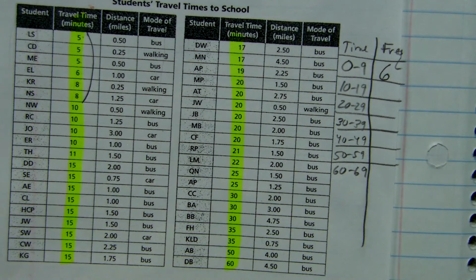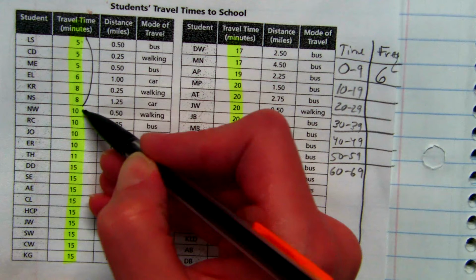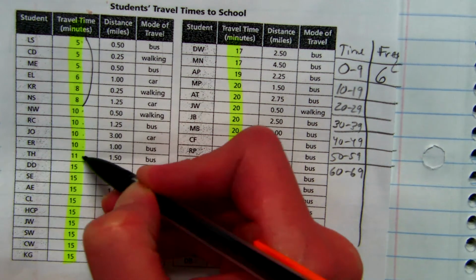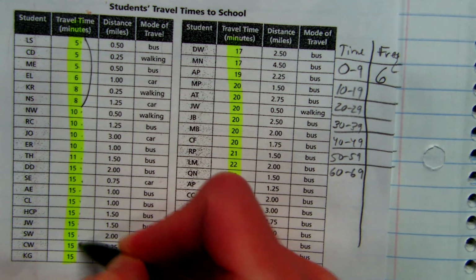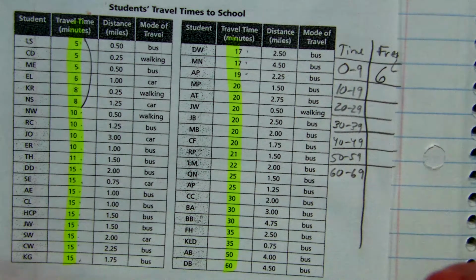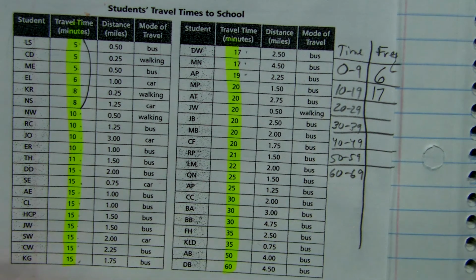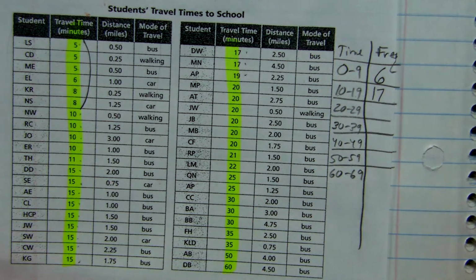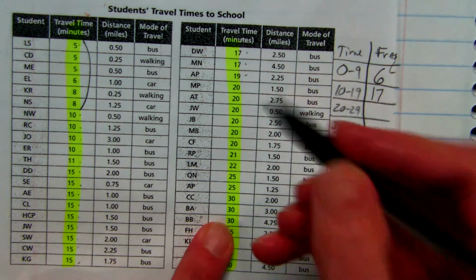And then our next one is from 10 to 19. So that's going to be quite a few. 1, 2, 3, 4, 5, 6, 7, 8, 9, 10, 11, 12, 13, 14, 15, 16, 17. So we're only going up to 19. So there were 17 students that had from 10 to 19 minutes. Okay? And then 20 to 29, we just start with 20.